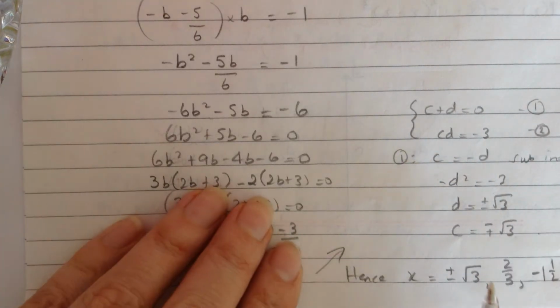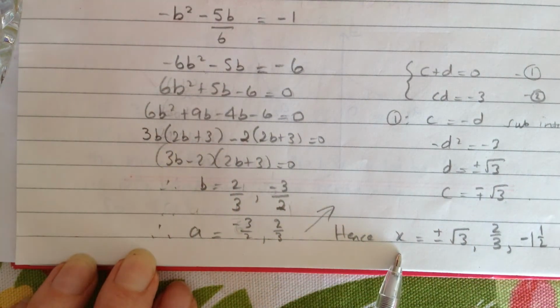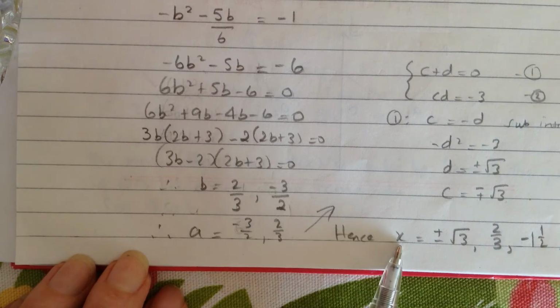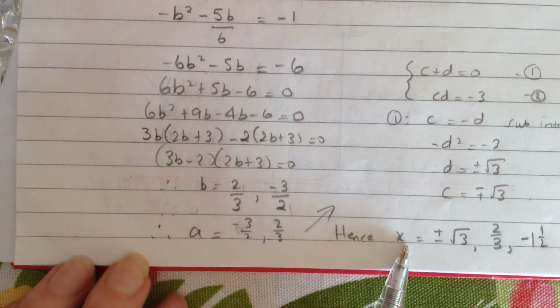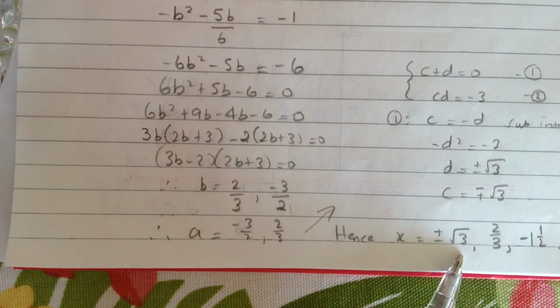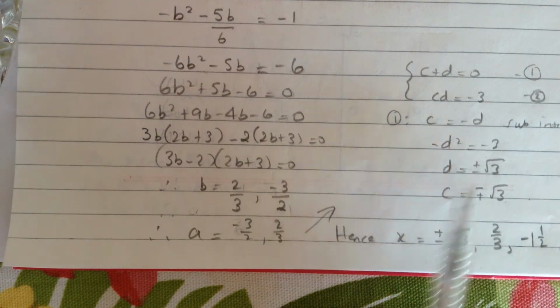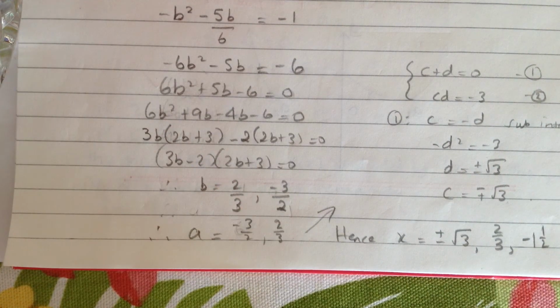Hence the x values. Solving the equation that we had at the start, we end up with x equals plus or minus root 3, 2/3, and -1.5, which are the roots that we found here.